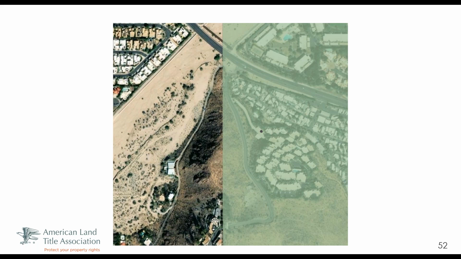Now, the question is, are there rights of way for this entire road that is on the Indian land portion of this slide, which is the green side, in order to give access to anybody who lives off of the road on the non-Indian portion of the slide?